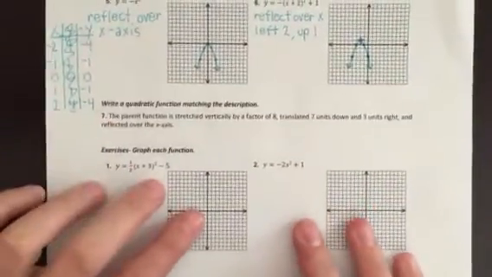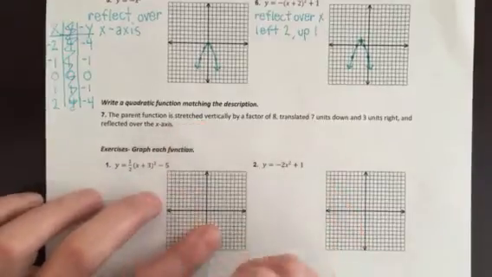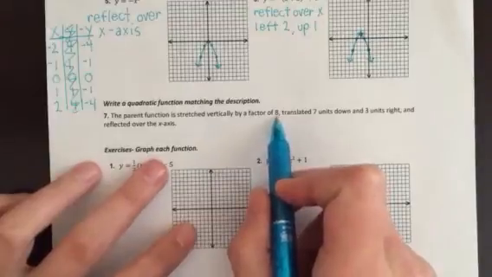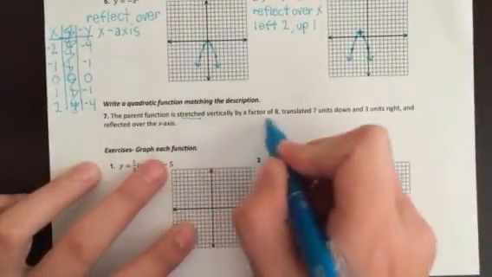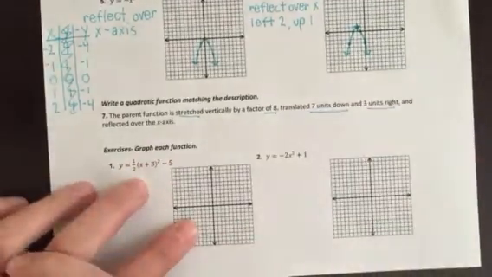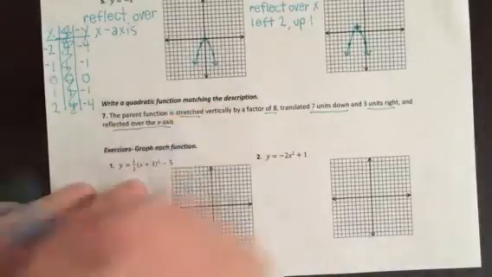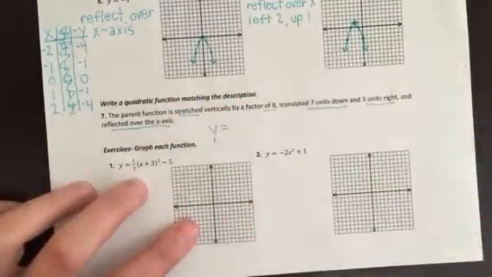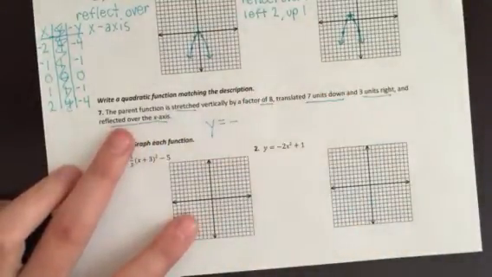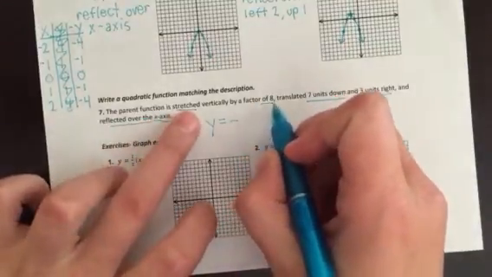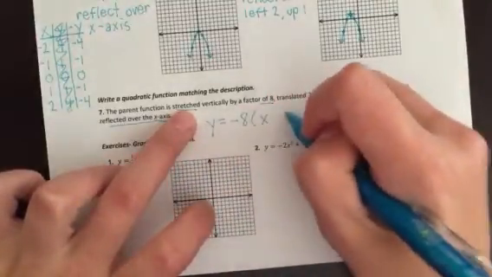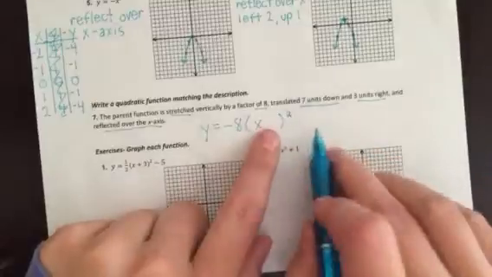So, working backwards, here, write a quadratic function matching the description. The parent function is stretched vertically by a factor of 8, translated 7 units down and 3 units right, and it's been reflected over x. So kind of piecing this together, the first thing I know, the reflect over x means a negative on the outside, on the very, very front. The stretch by 8, that is on the outside in the very, very front. And then we're going to have something like this. Kind of those are my bones.